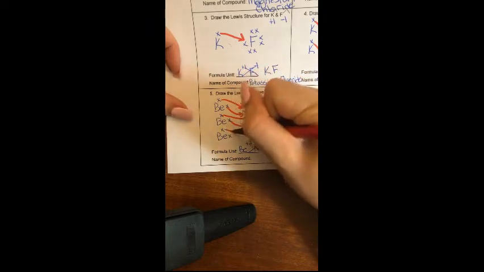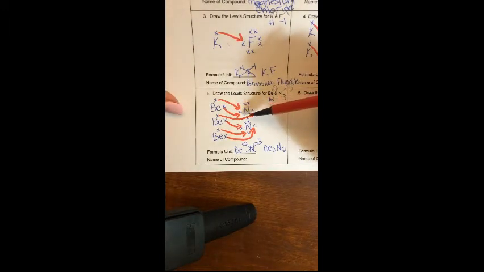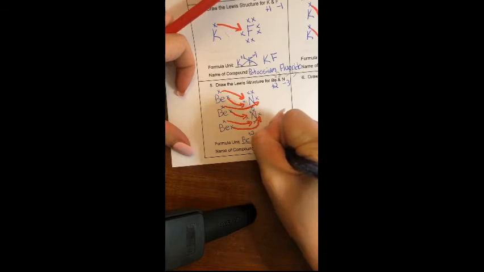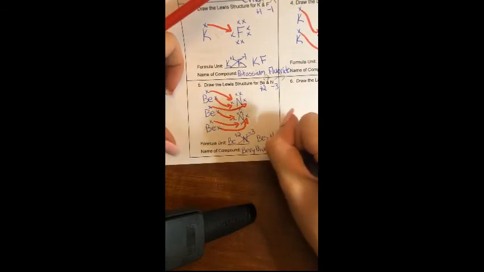And then this nitrogen now needs 1, 2, 3. So now this one has a full 8, so you can count 1 arrow, 2, 3, 4, 5, 6, 7, 8, and that's the same with this nitrogen here. The name of this is beryllium nitride.